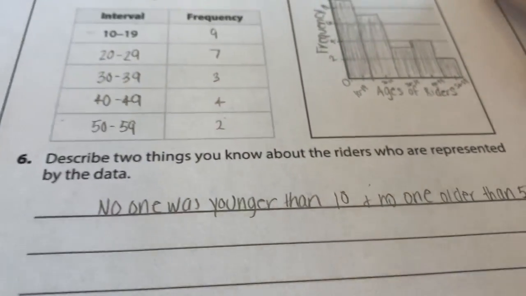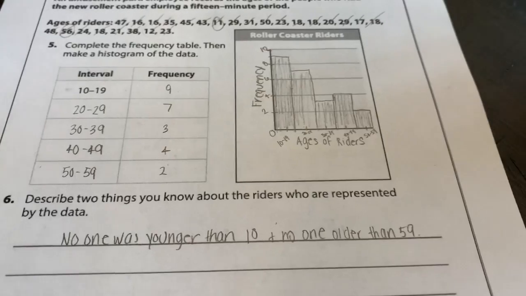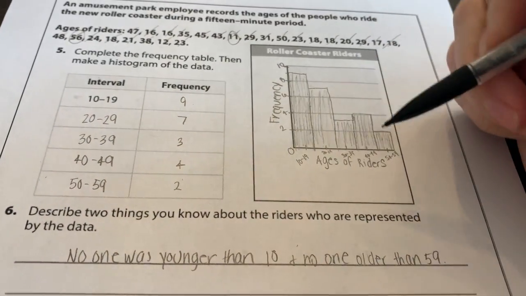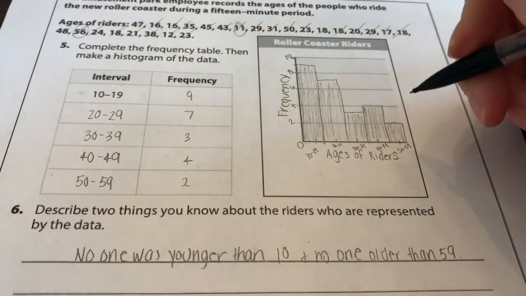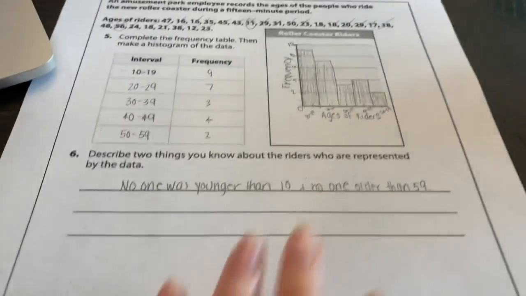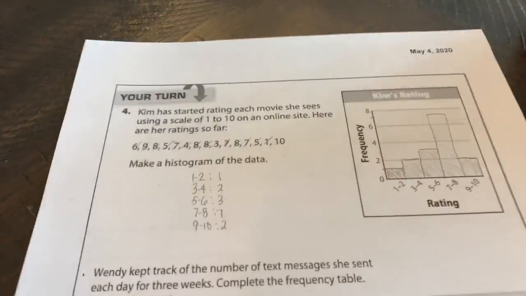Okay. Something else you could say, I'm not going to write it out, would be the greatest number of riders were kids between 10 and 19, and the least number of riders were people between 50 and 59. Okay, guys, so that's histograms, and that's everything from this whole unit.